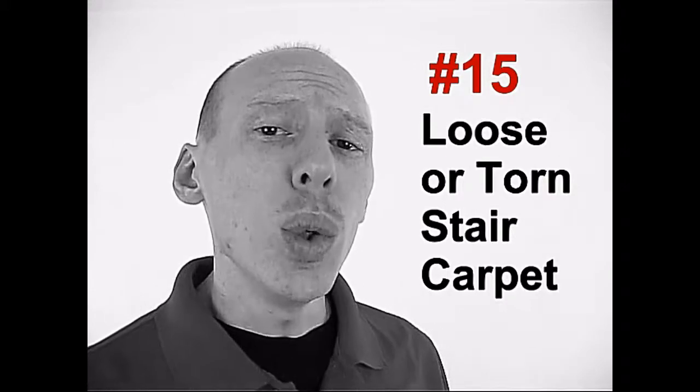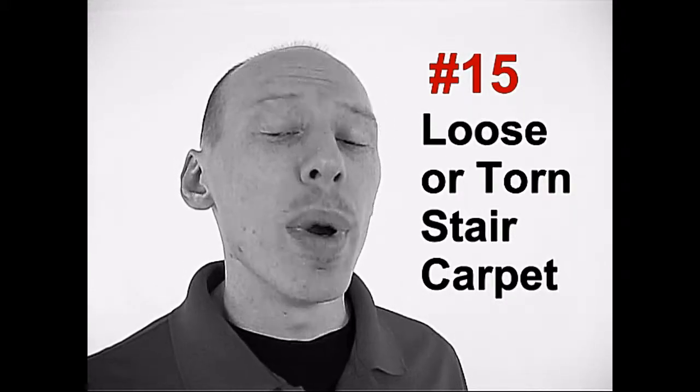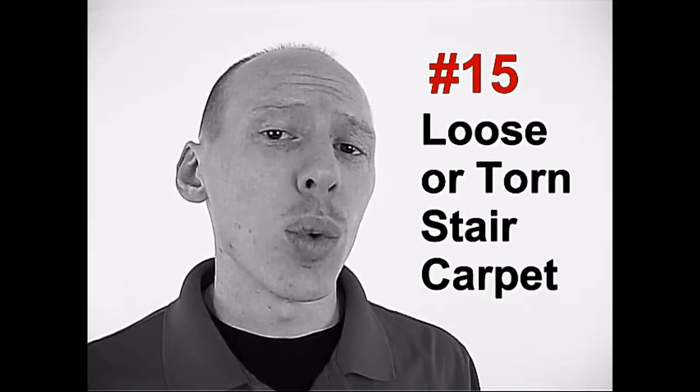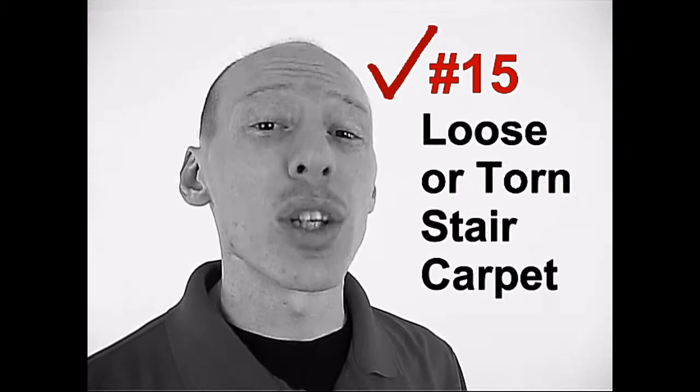Number 15, is the carpet loose or torn on your stairs? Just like any other carpet in the home, if it's torn or if it's not tight to the wall, it's going to be a falling hazard. So make sure to repair the carpet on your stairs as quickly as possible.